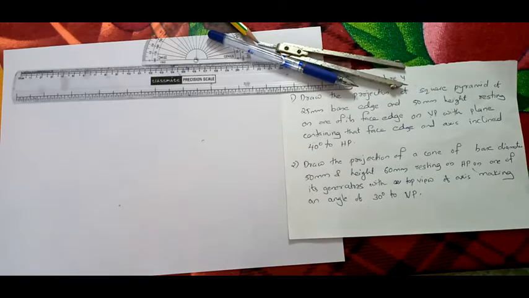Secondly, in this question they have given in words only one inclination. The other inclination you have to find based on the data given. So we will see the questions.